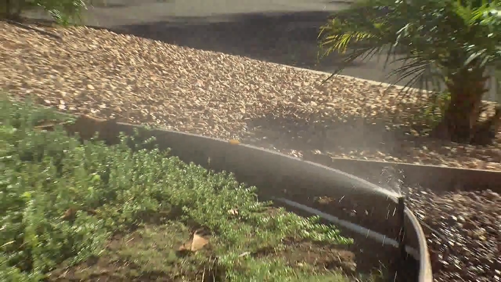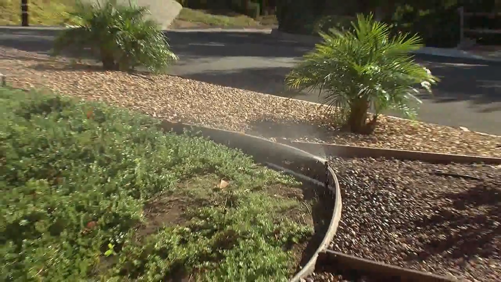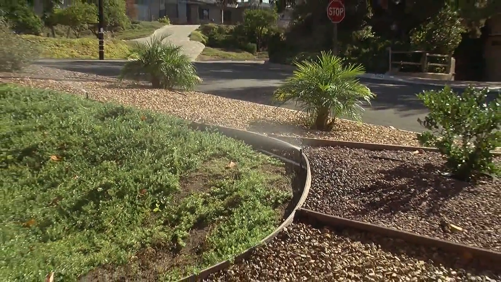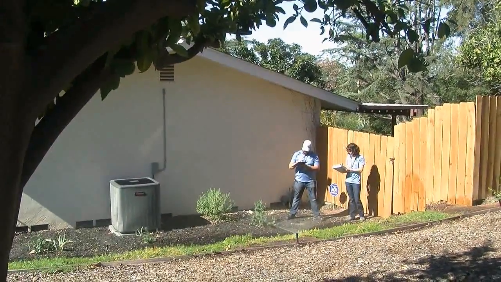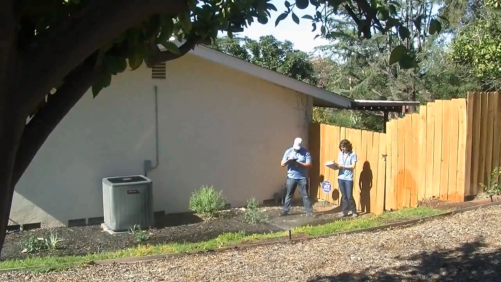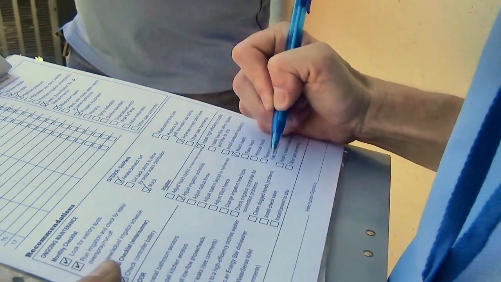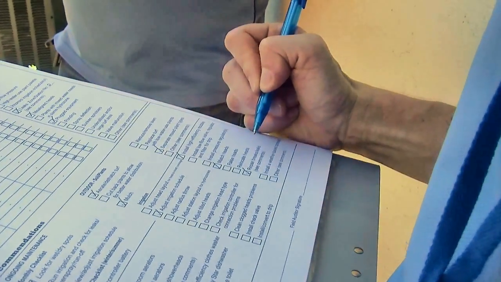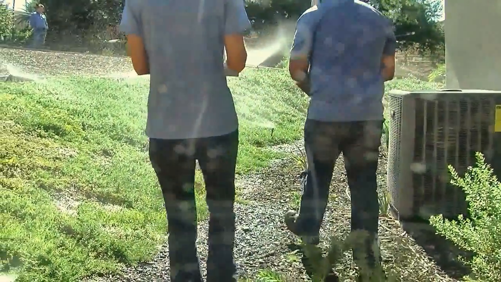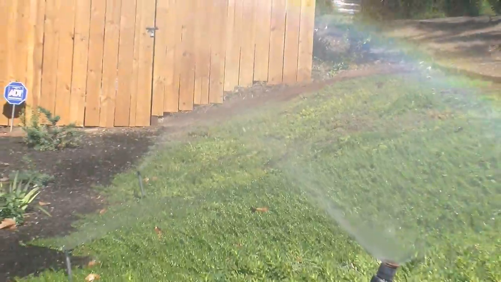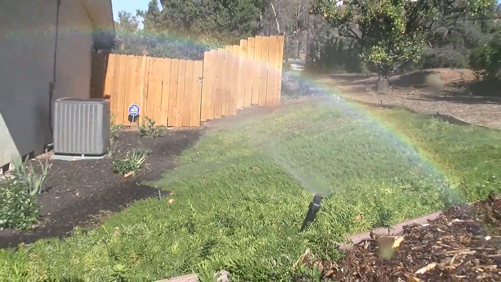Based on the types of sprinklers, local climate, your plant materials, and other factors, we can give you site-specific recommendations for both water efficiency and plant sustainability. It is important to know that water efficiency does not always mean water savings. Many factors can cause an efficient irrigation system to use more or less water.